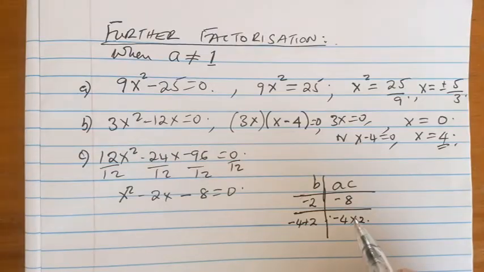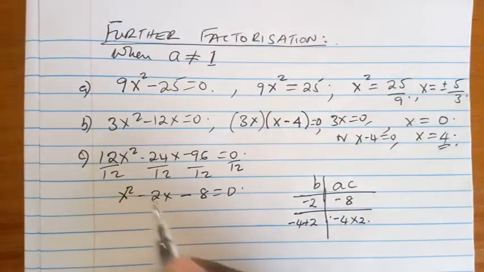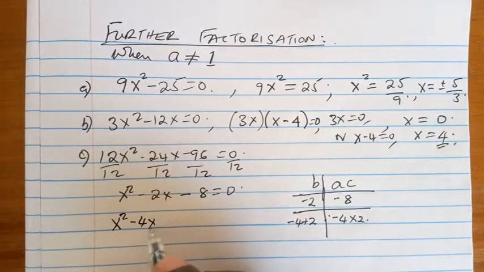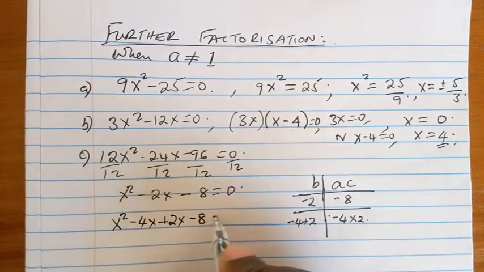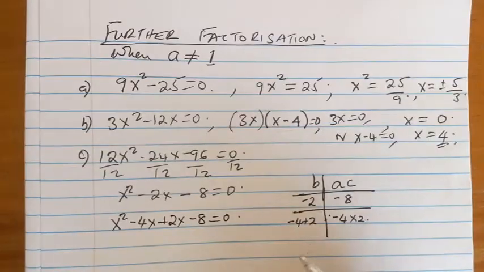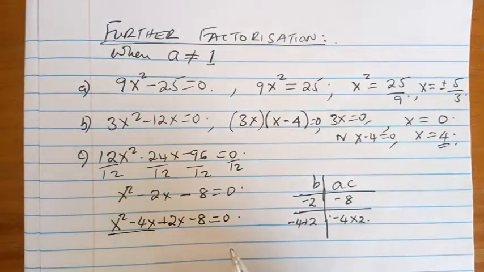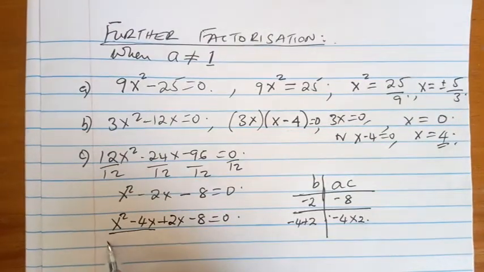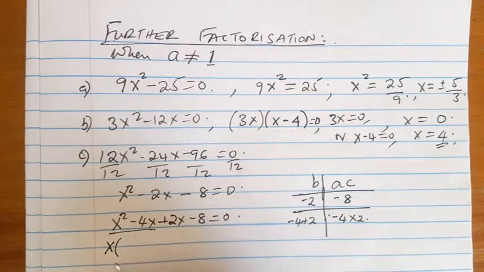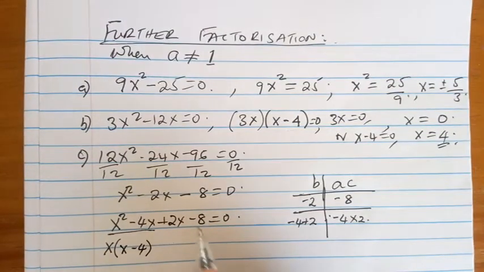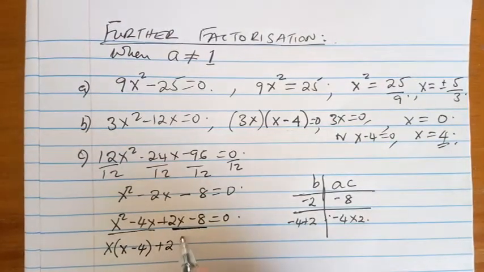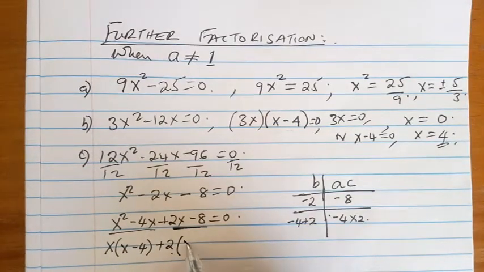At that point, what you need to do is replace the middle term, and we have x squared minus 4x plus 2x minus 8 equals 0. When you look at the two consecutive terms, you realize that x is common there, and within the bracket you have x minus 4. In the second lot of two terms, you realize that plus 2 is common, and in the bracket you have x minus 4.